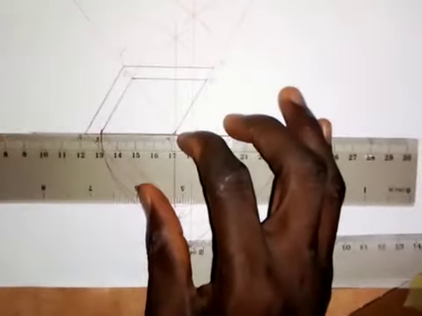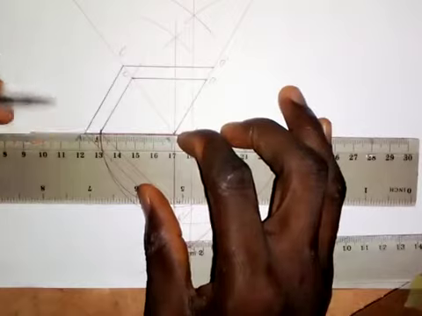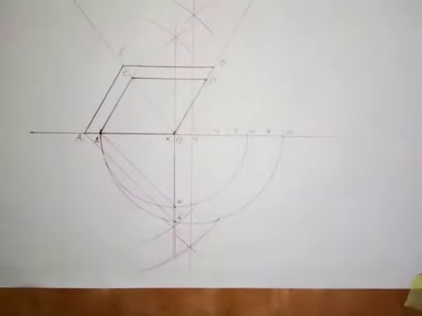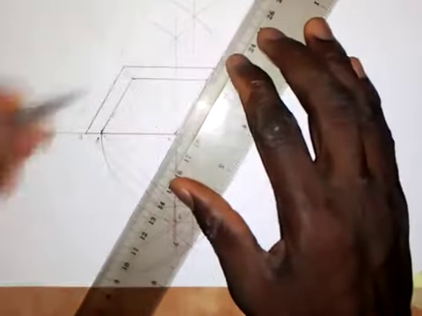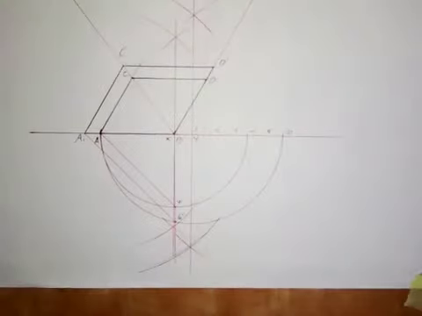So we have enlarged the parallelogram as I've shown it here. This is how you can enlarge the figure using this method. It's as simple as I've shown it here. All you need to do is to practice.